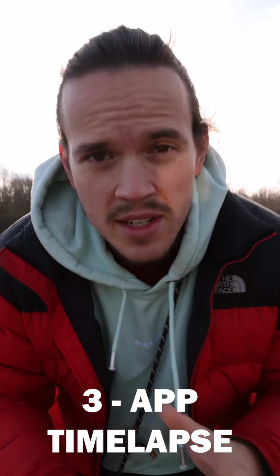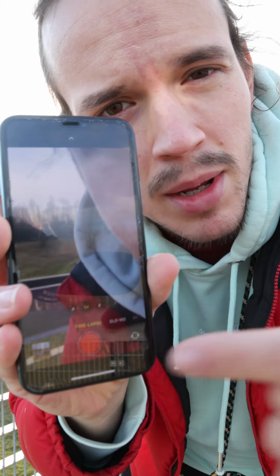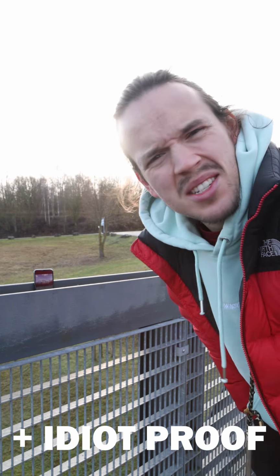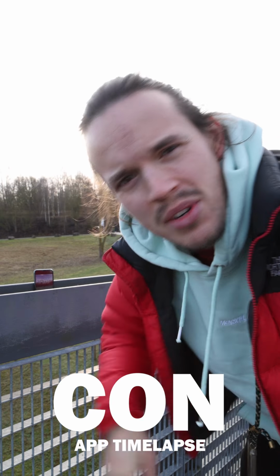Or very simply, use an app on your phone, like that cheeky time-lapse function in your iPhone's camera app. This is a game changer for time-lapse photography. It's just so simple. There's not really a con to it, I don't know. I couldn't come up with one.